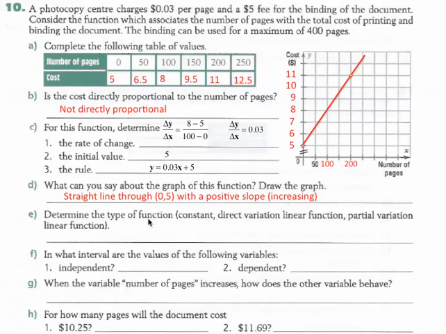E, determine the type of function. Is it a constant function? No. A direct variation linear function? Sure. I would just call it a direct variation function, but linear, yes, because it's a line. Is it a partial variation linear function? Sorry, it's not direct variation, it's partial variation. Not directly proportional. So we would call it not direct variation. So we call it a partial variation function.